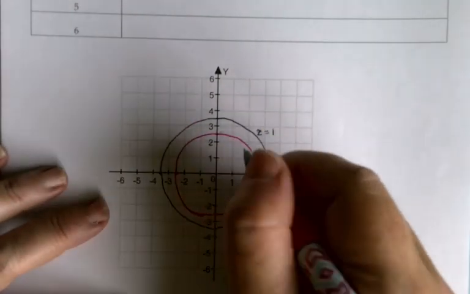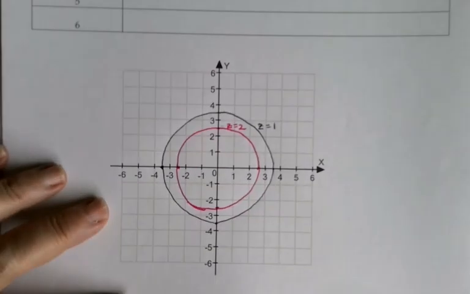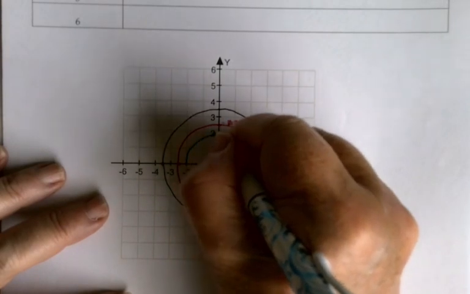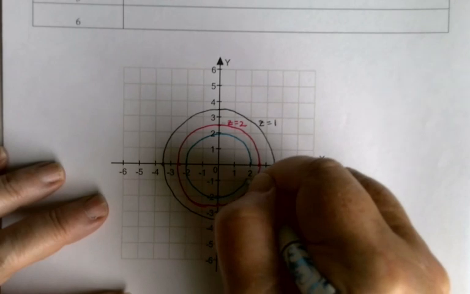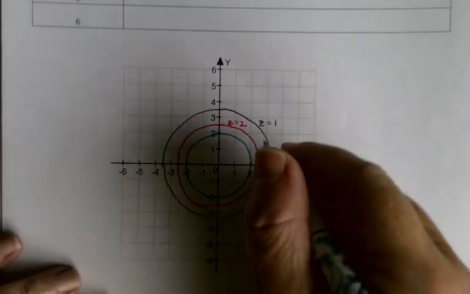This was a z of 2. So a circle of radius 2 corresponded to a z equals 3 up here.